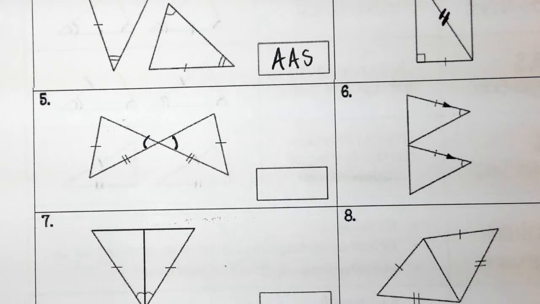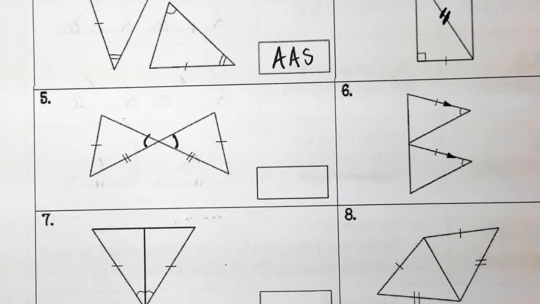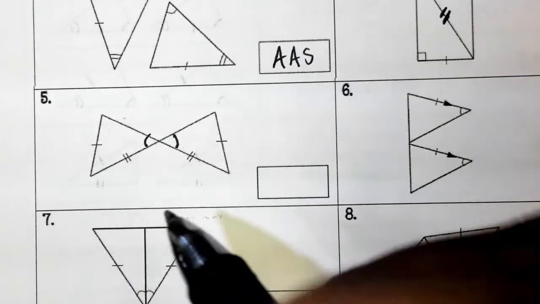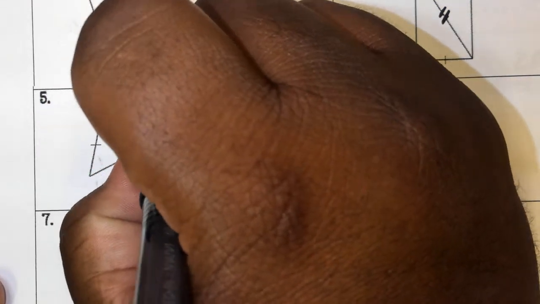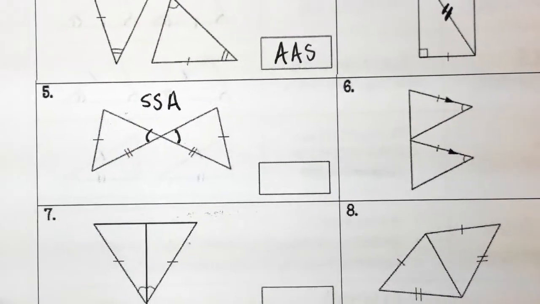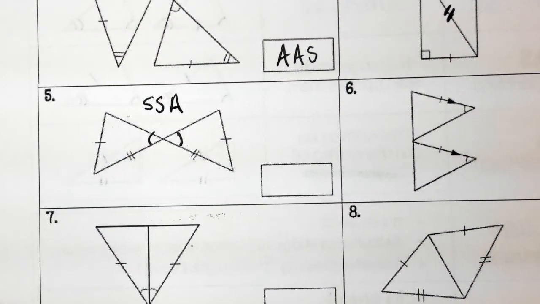Read it the way it should be read, and then tell me what you see. Nah, that's not side angle side, but I'm going to Vincent on this one because maybe he know. Yes, you should see SSA.